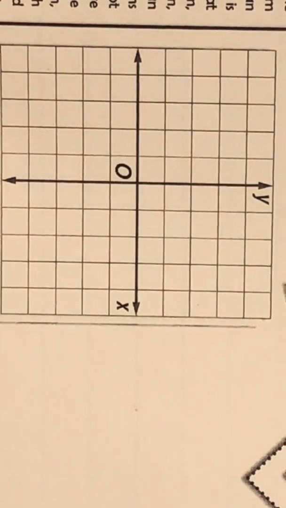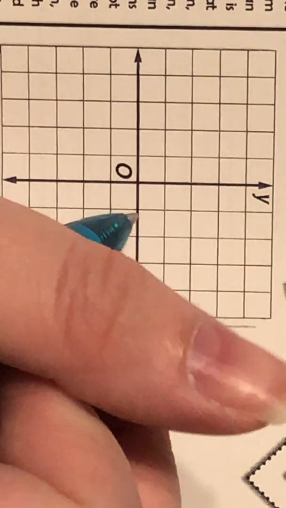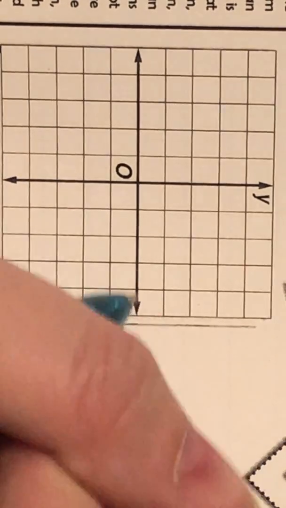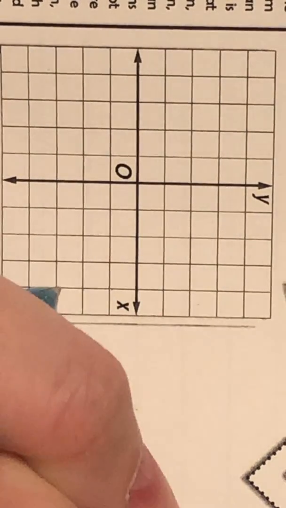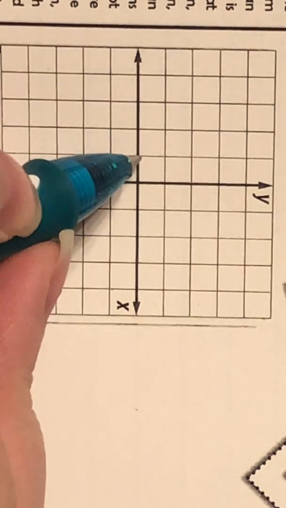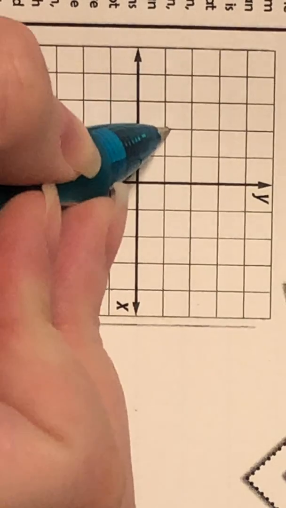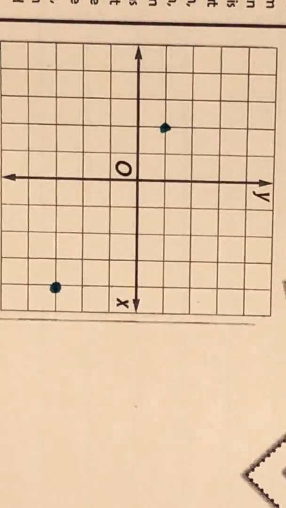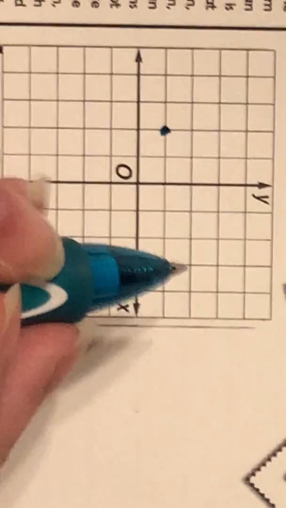So the first of my points is (4, -3). 1, 2, 3, 4. 1, 2, 3. So it's right there. Okay. And the second of my points is (-2, 1). So (-2, 1). Okay. This actually can form a right triangle.